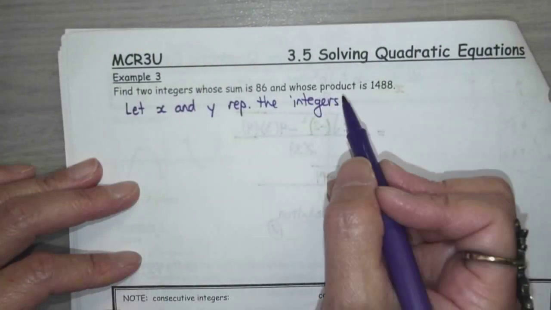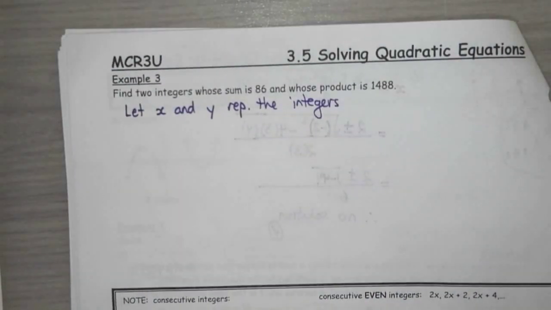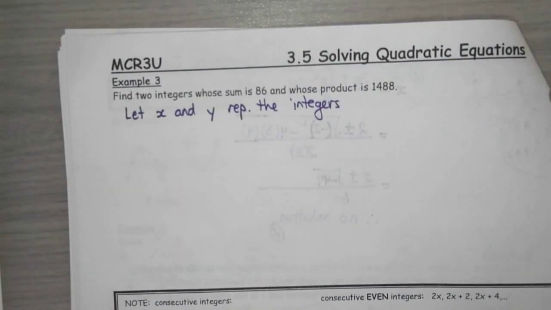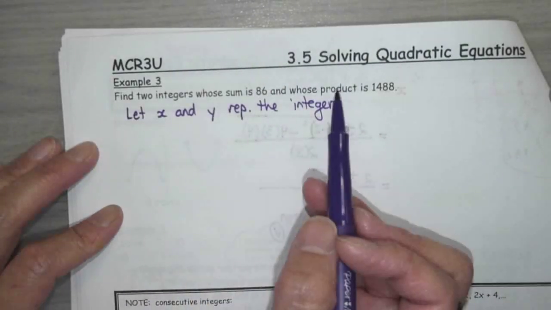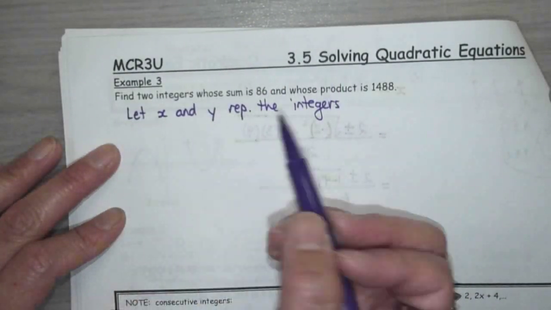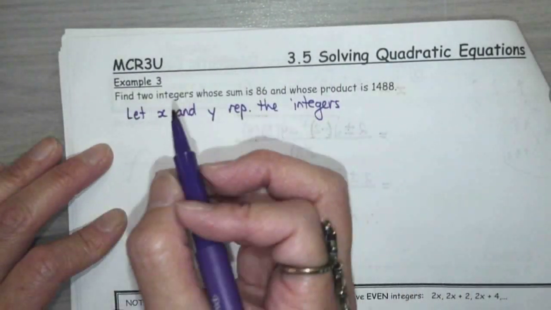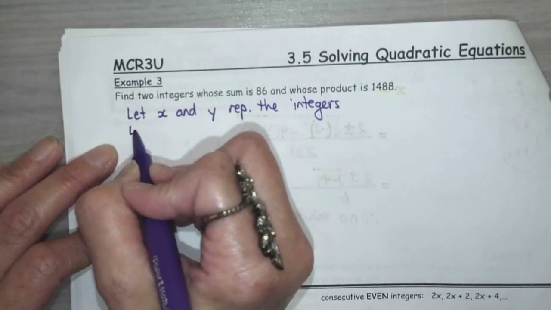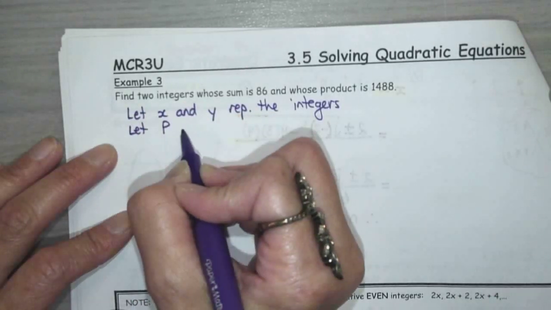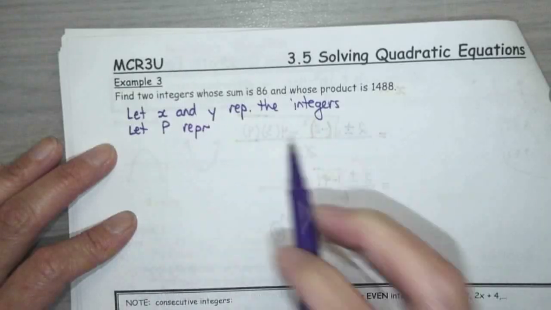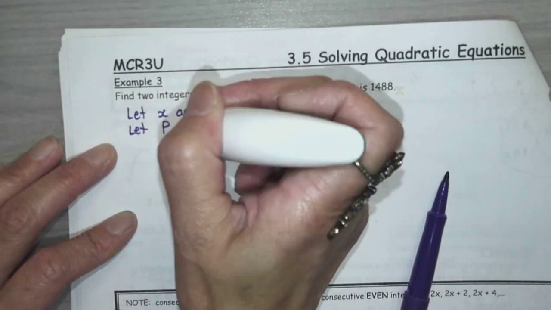You should say let P represent the product. You don't have to. We didn't do that for the vertex ones. If it helps you, then you can do that. I noticed that some people did actually do that when they were doing the section with the vertex. They were saying let P represent product. You can put that. You don't have to. So I'm gonna just put it, because I did notice some students here. Let P rep product.